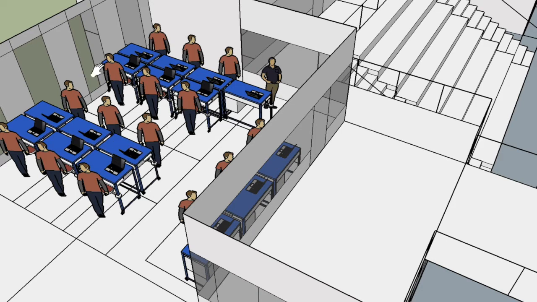So this is not a classroom. It can be used as a classroom, but it is intended to be a home base where students are based. It's like in an office. You have your own space where you do your work, and you can collaborate with your classmates.